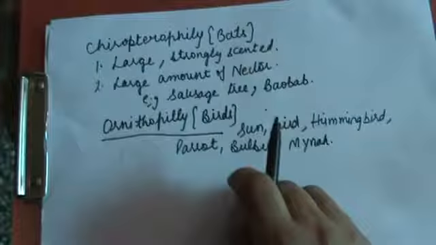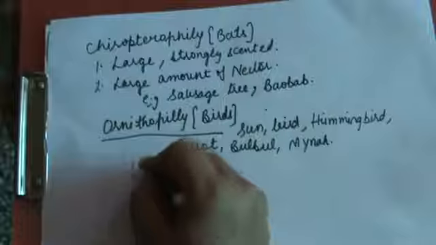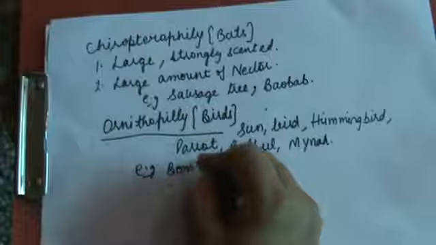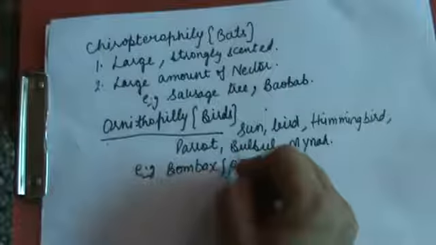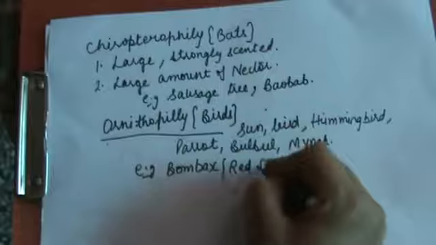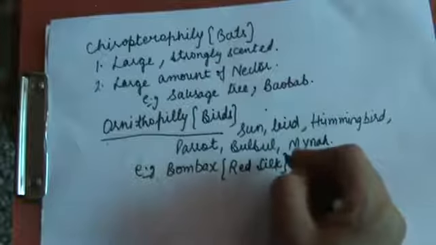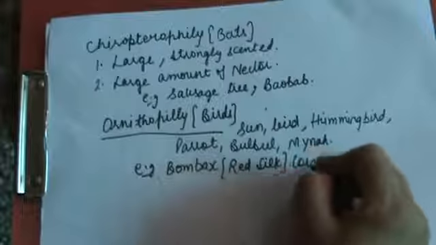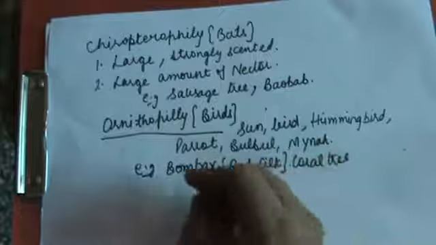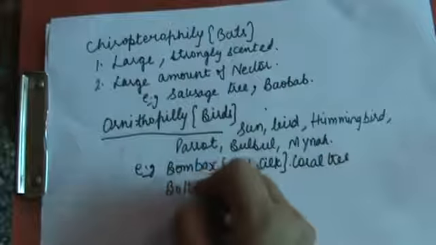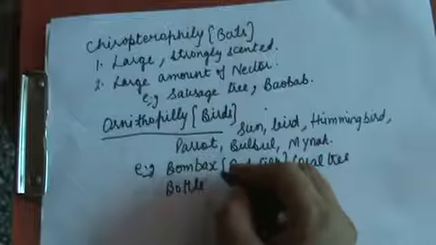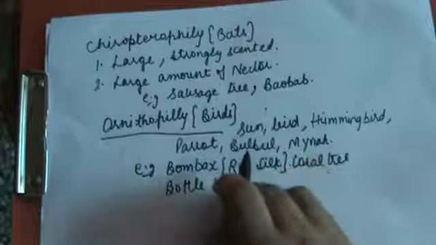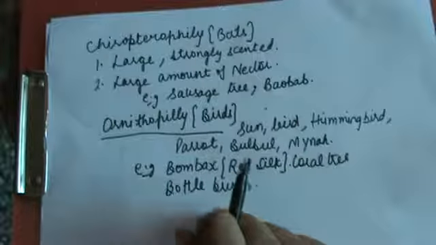And the flowers that are pollinated are, for example, bombax plant. Only a few plants are pollinated by birds. Bombax is known as red silk cotton. It is very important. The name of this plant is very important. ठीक है जी. And second is coral tree, bottle brush you have seen. It is planted in the garden and sometimes in the houses also. Bottle brush.